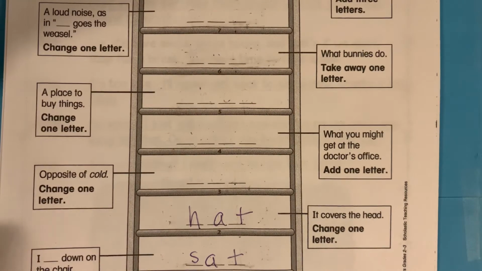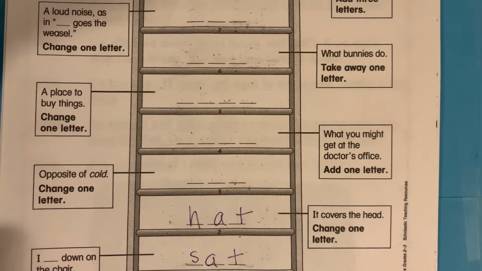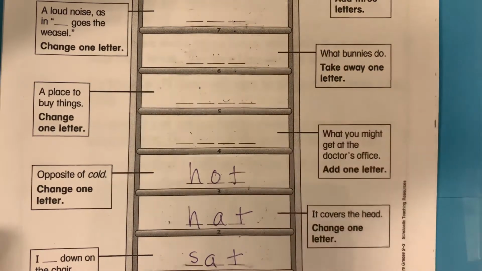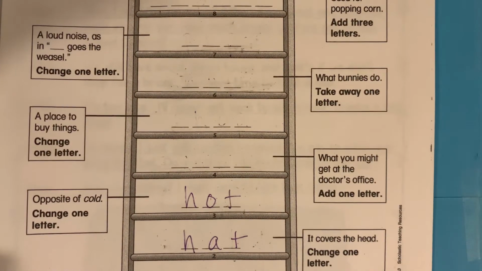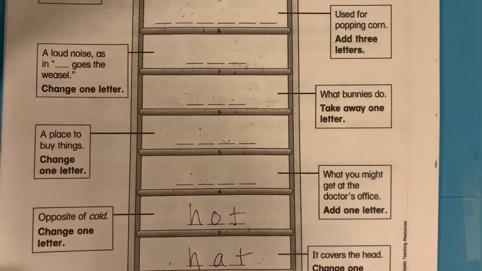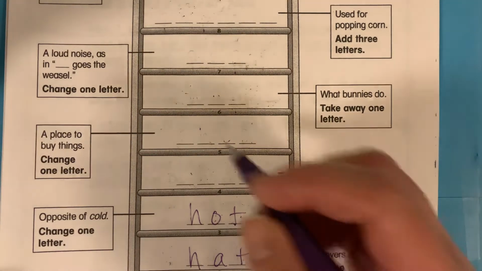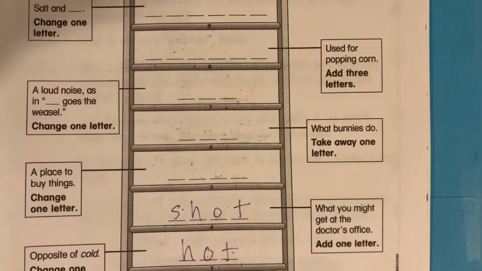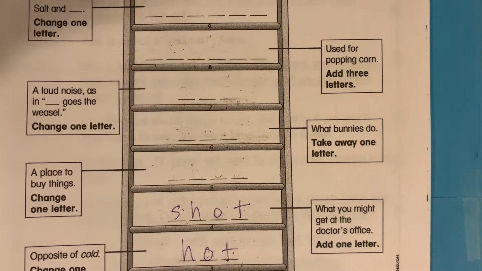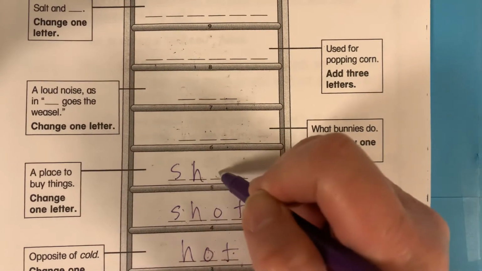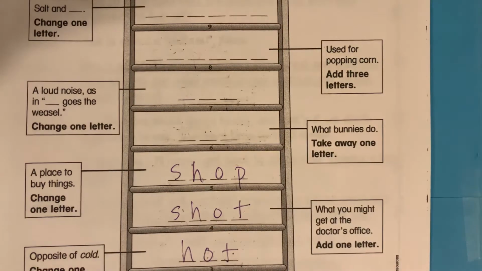Now we're going to take away a and add /a/. So we still have /a/, t. All right, now we're going to take away and add sh. So we're keeping the /a/, t, and we're adding sh, /a/, t. All right, now we're taking away t and we're adding p to the end. So we still have sh, /a/, p, shop.